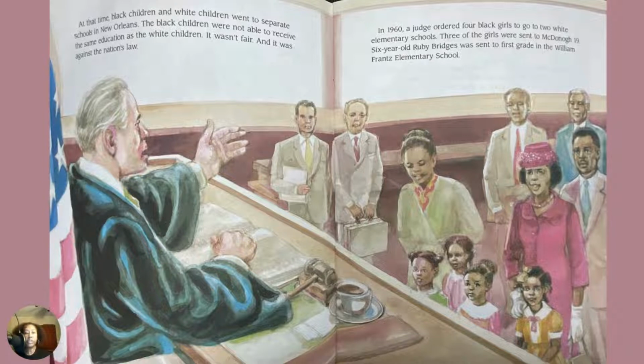At that time, Black children and white children went to separate schools in New Orleans. The Black children were not able to receive the same education as the white children. It wasn't fair, and it was against the nation's law. In 1960, a judge ordered 4 Black girls to go to 2 white elementary schools. 3 of the girls were sent to McDonogh 19. 6-year-old Ruby Bridges was sent to 1st grade in the William Frantz Elementary School.